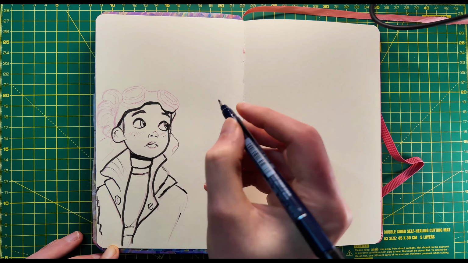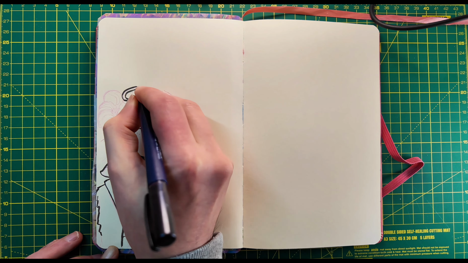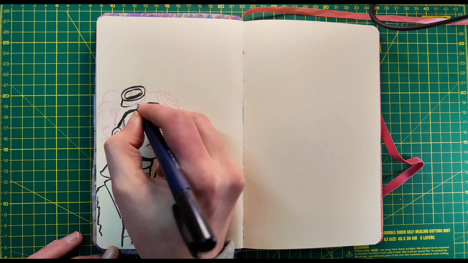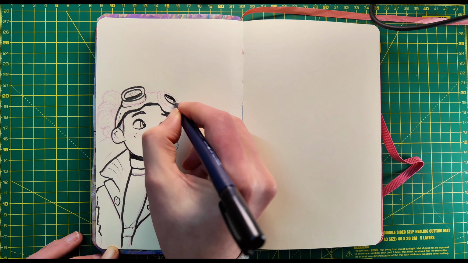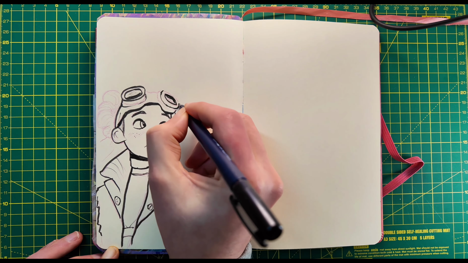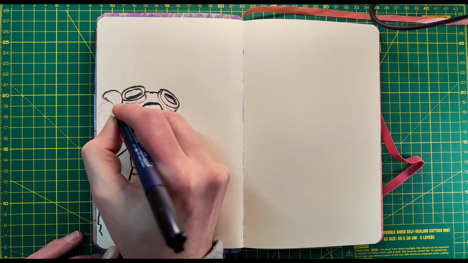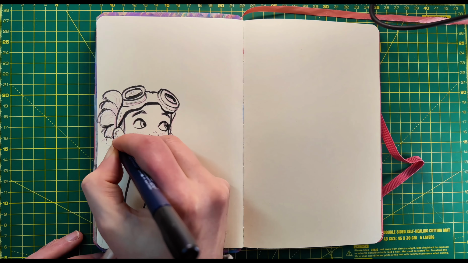But yeah, as I was drawing this, as I was inking this, I didn't know what was coming next, so I couldn't predetermine what I did. But yeah, I'm quite happy with the way that this character came out. Like I said before, this is kind of what I do in my sketchbooks 90% of the time.